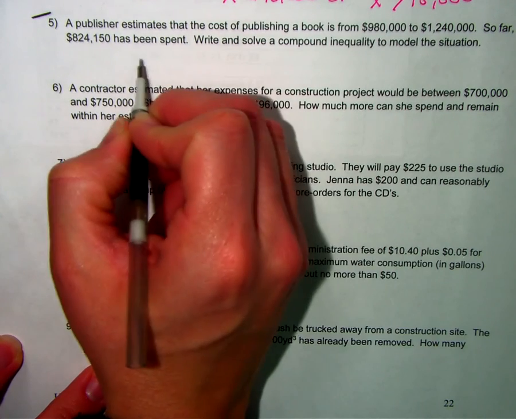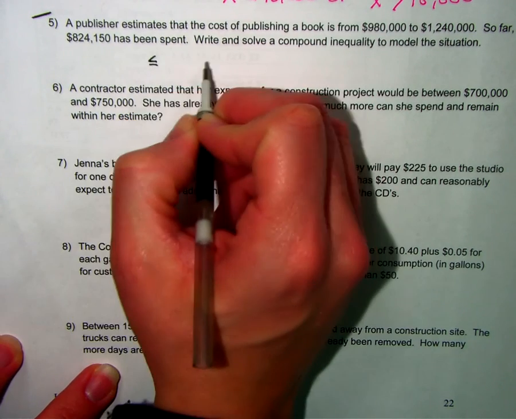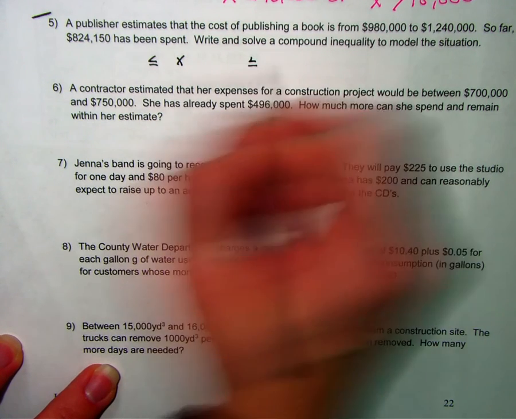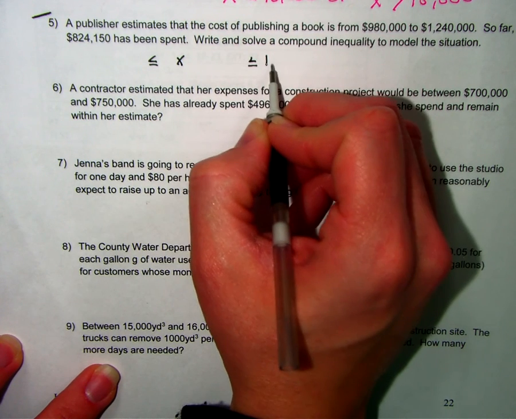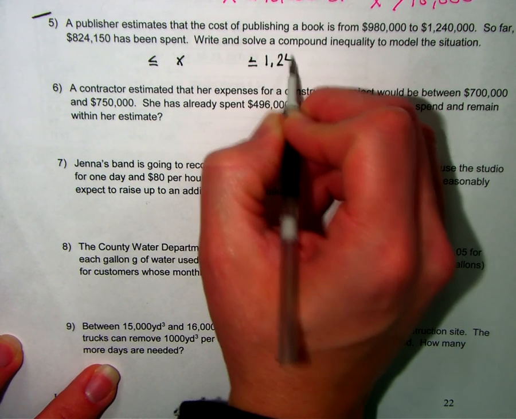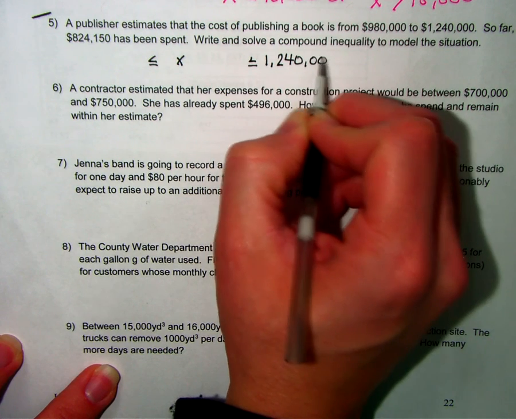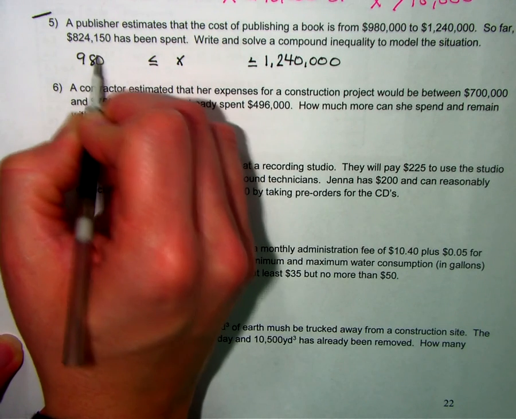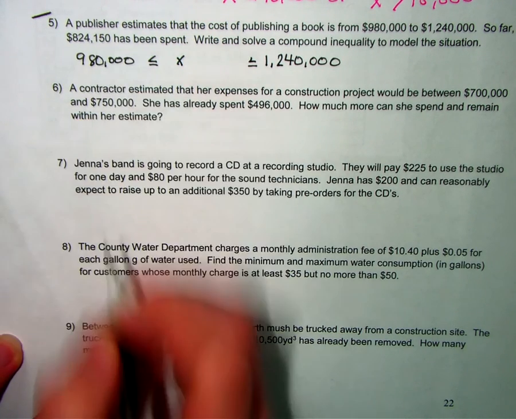Okay, so again, this is a between. So it's either going to cost somewhere between 1,240,000 and 980,000.